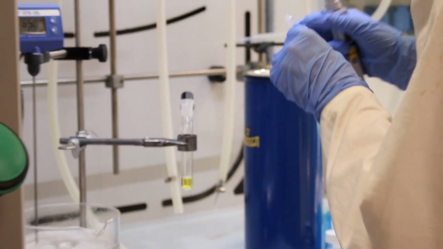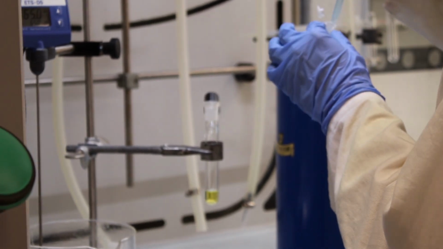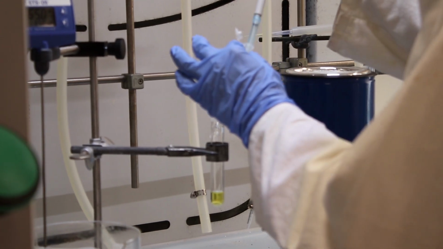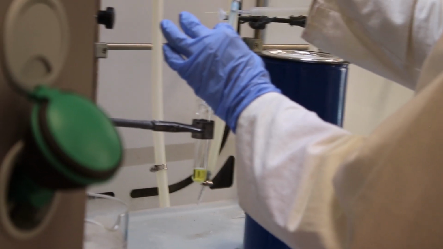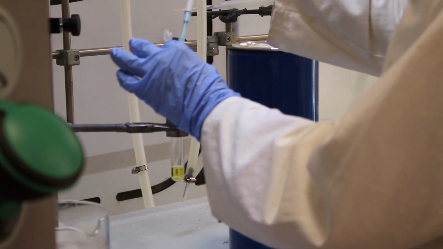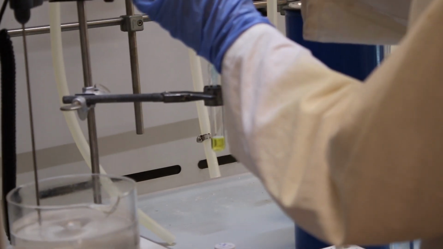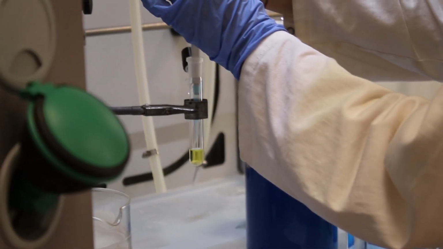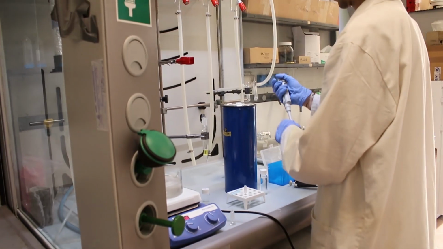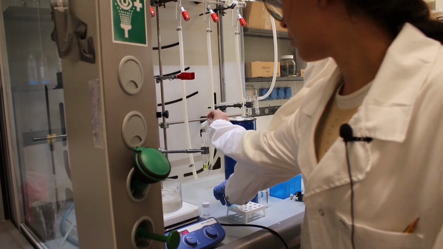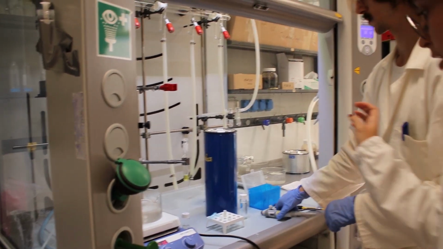So once again, first open the Schlenk tube, then take the solution, and go directly in as near as possible to the solution. Perfect. And at this point, the solution is ready to go.